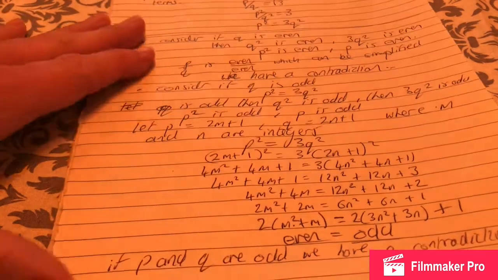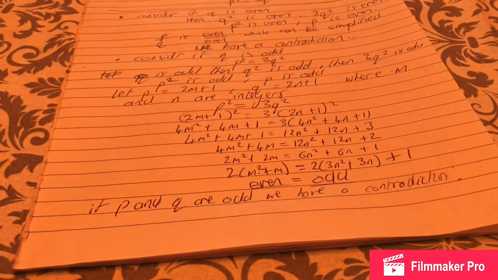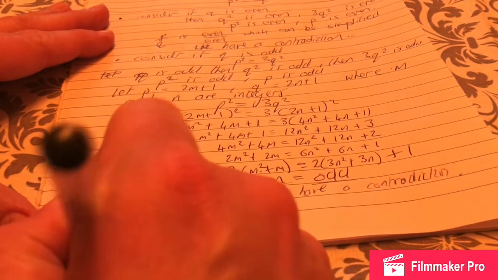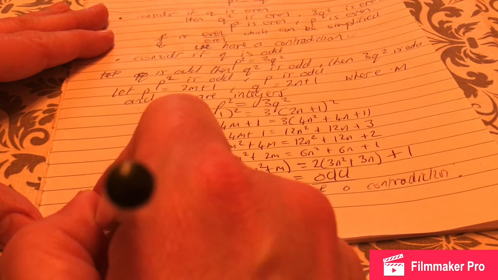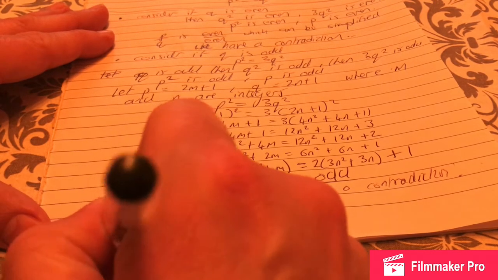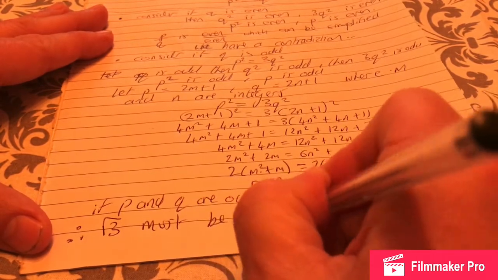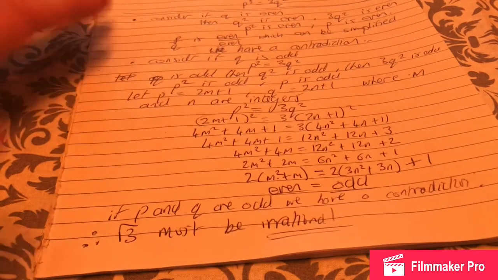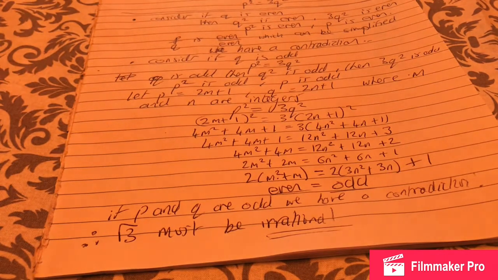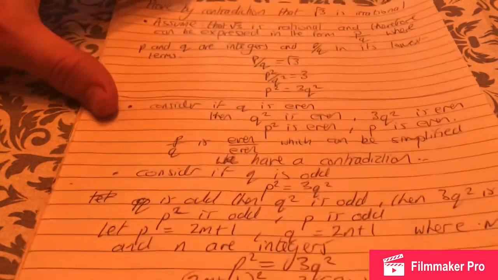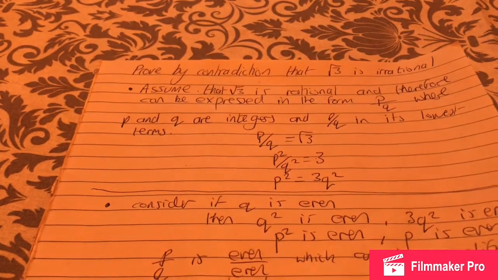Okay, so more or less the job is done. We have a contradiction. Therefore, root 3 must be irrational. Any number that's not rational is irrational. And we've just shown we can't have a case where it's rational. If we assume it's rational, we create a contradiction. Therefore, we know it's irrational. Proved by contradiction.